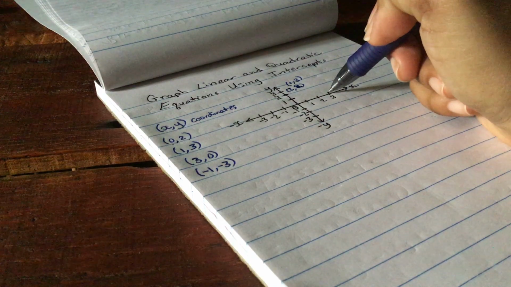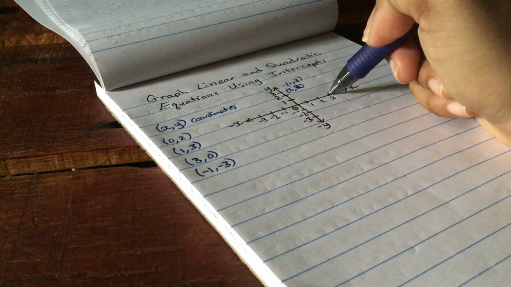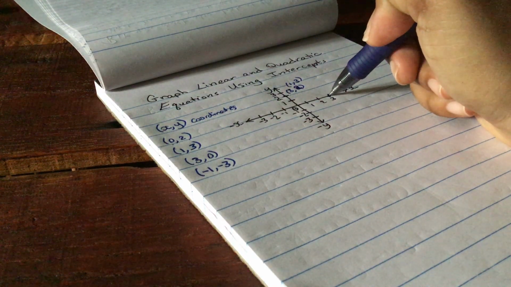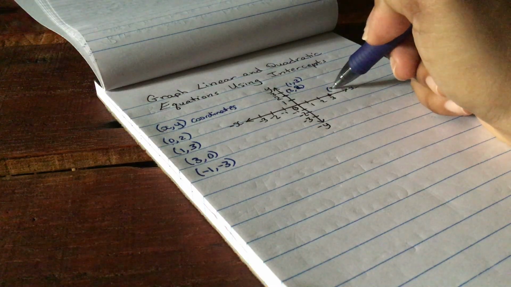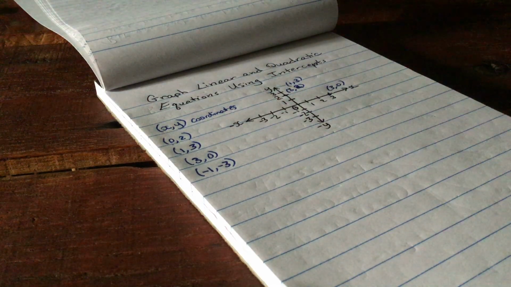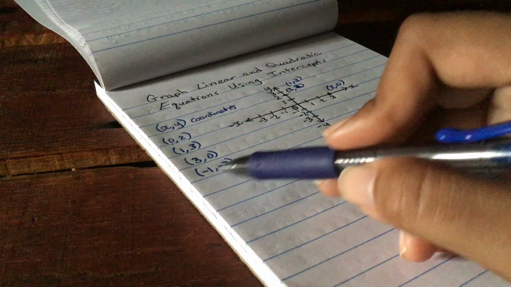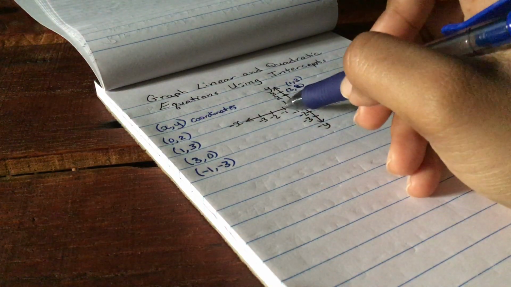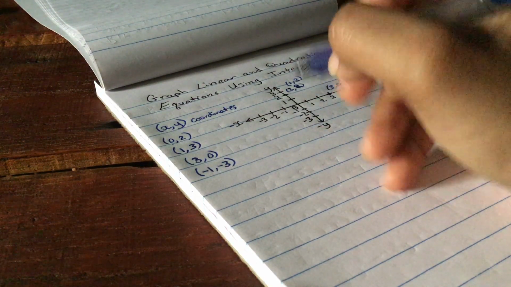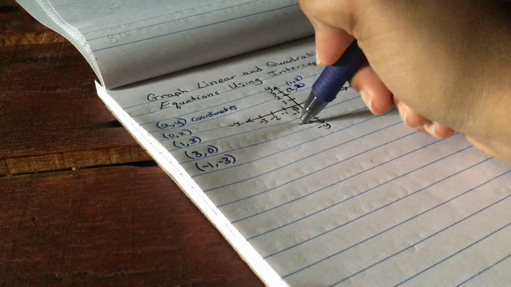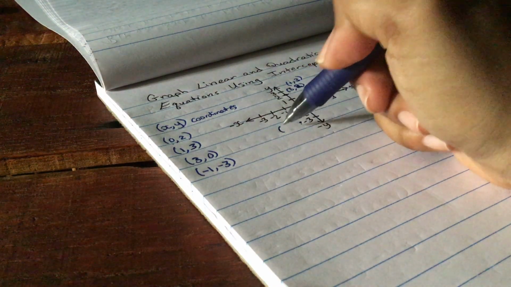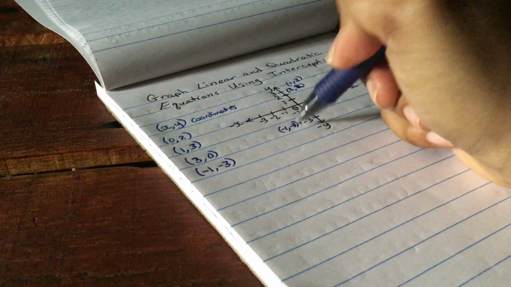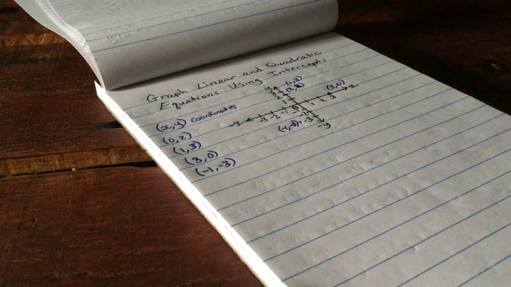So 3 on the x-axis and 0 on the y-axis will be right here. 3, 0. Lastly, negative 1, negative 3. Negative 1 on the x-axis, negative 3 on the y-axis. Brings me about here. I label it negative 1, comma, negative 3. So that's briefly how we plot points on a graph.